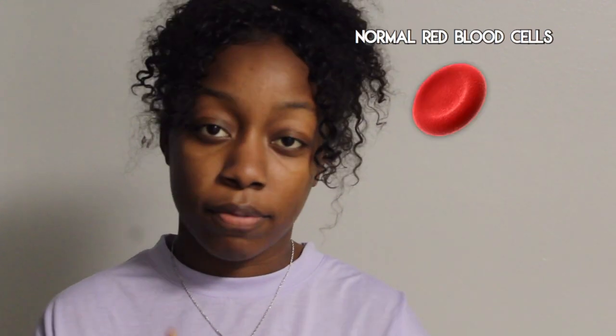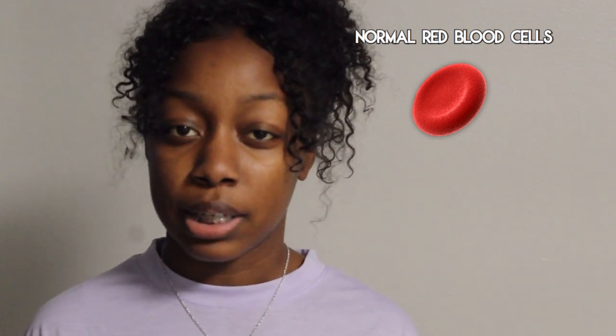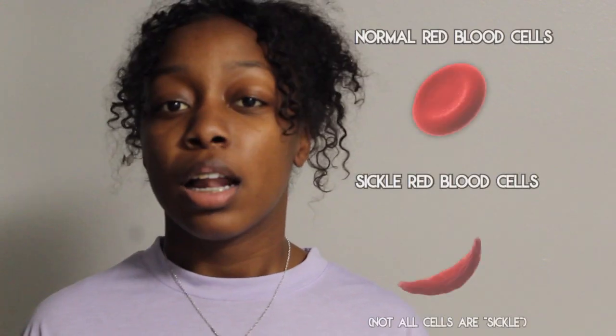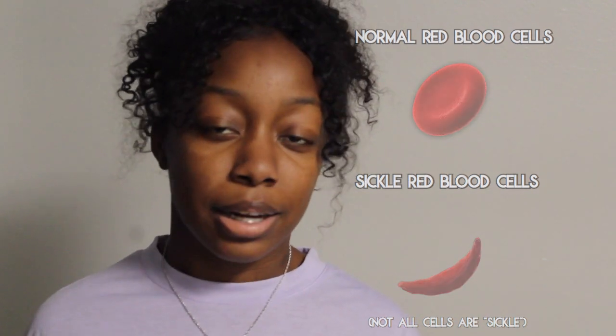Sickle cell is an inherited red blood cell disorder in which your red blood cells are not healthy enough to carry oxygen throughout the body. To give a better explanation of that, basically, normal people, their red blood cells are shaped like a circle, meaning they're able to flow throughout the veins easily. And my blood cells, or anybody with sickle cell disease, their blood cells are sickle, which means that it's shaped like a crescent moon, and it's not able to easily flow throughout the body.